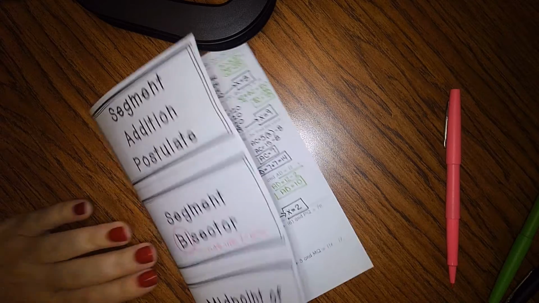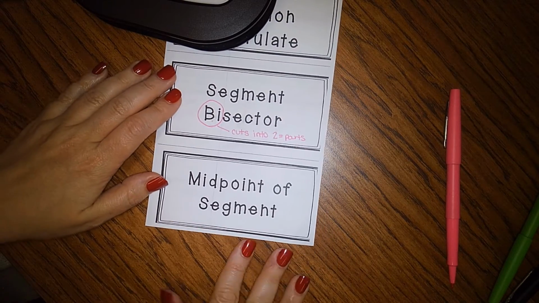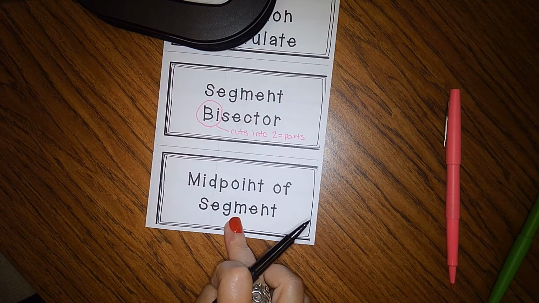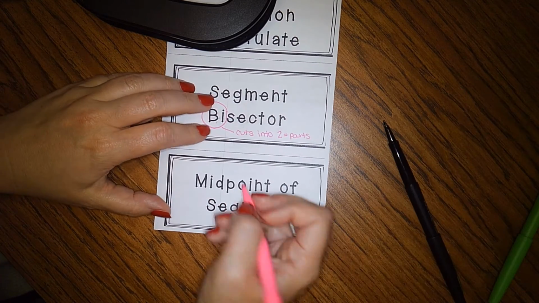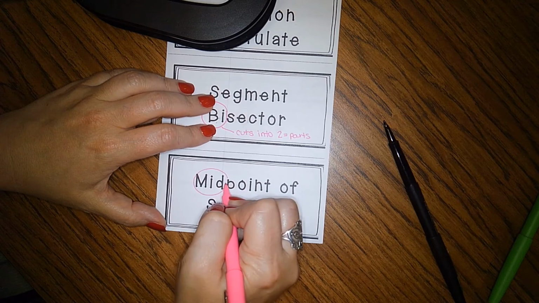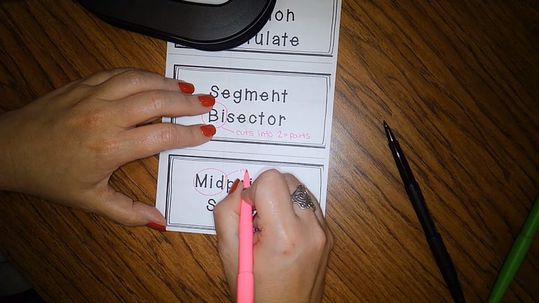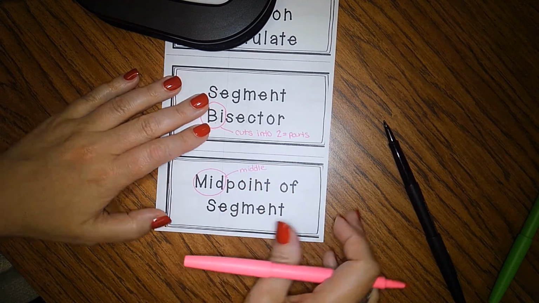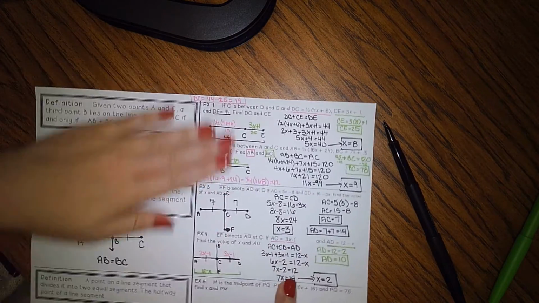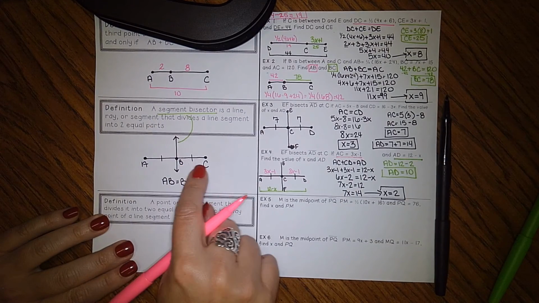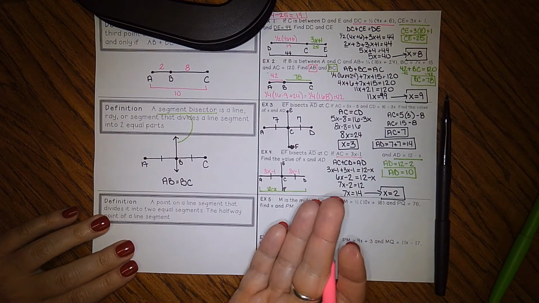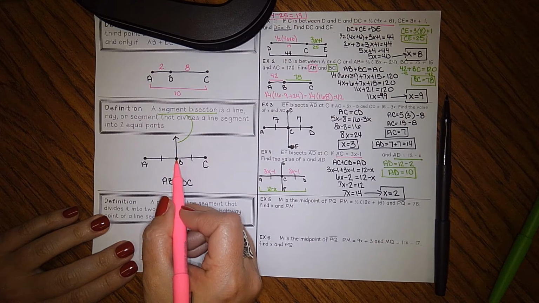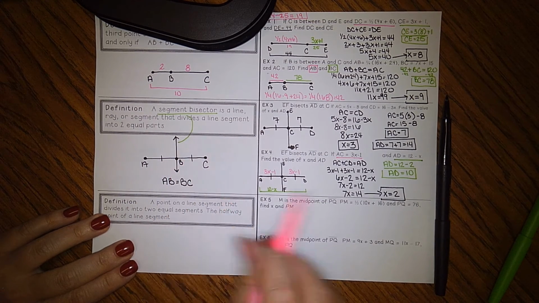All right, last definition on this set of notes. So we're talking about the midpoint of a segment. Midpoint, that will help you remember, this mid means the middle. So a midpoint is the middle point. Just like we had in the example above, we didn't call it a midpoint, but it was a midpoint because it was exactly in the middle of A and C.